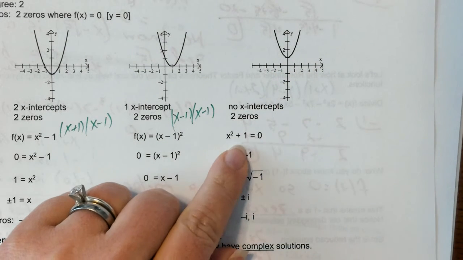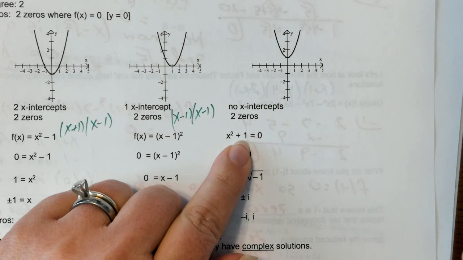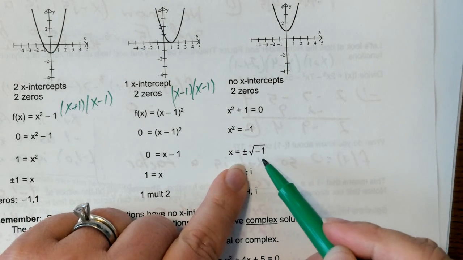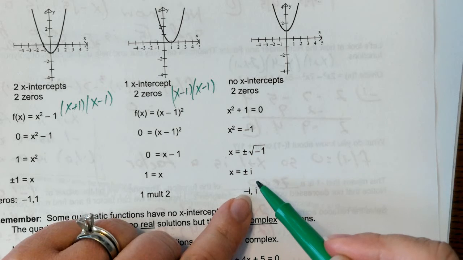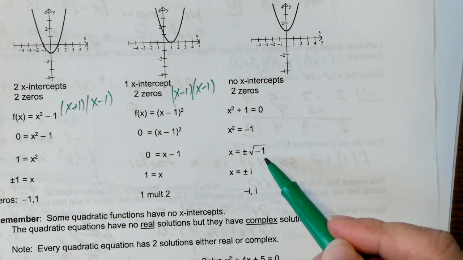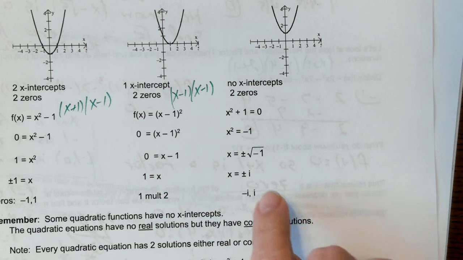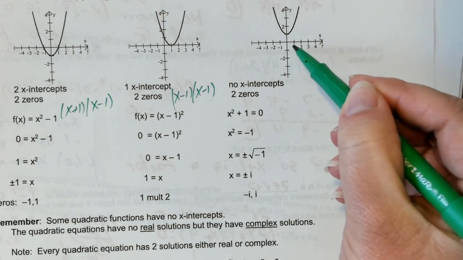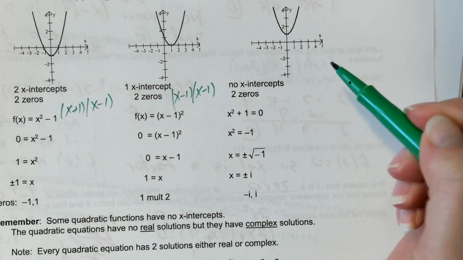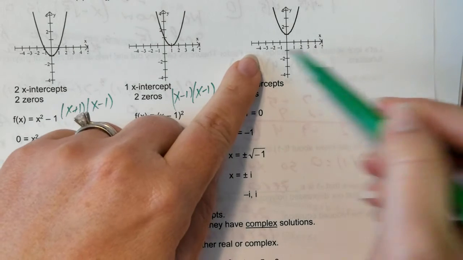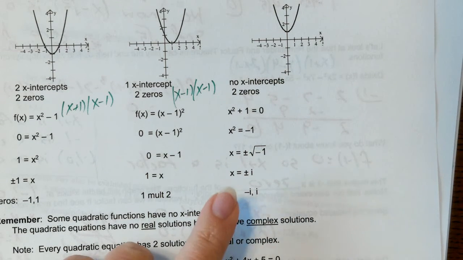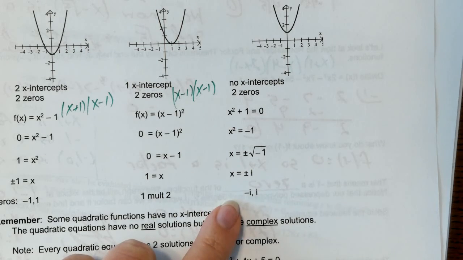And the equation for this one was x squared plus 1 equals 0. I can't factor it. It's not a difference of squares. If I tried to isolate the square root, I subtract 1 on both sides and take the square root, I get positive and negative i, because the square root of negative 1 is imaginary. Because those zeros are imaginary, this graph does not hit the x-axis. So if you ever have a parabola that doesn't touch the x-axis, it doesn't have any zeros, okay? They're not real numbers. They're imaginary numbers. And those imaginary numbers will come in pairs called conjugates.